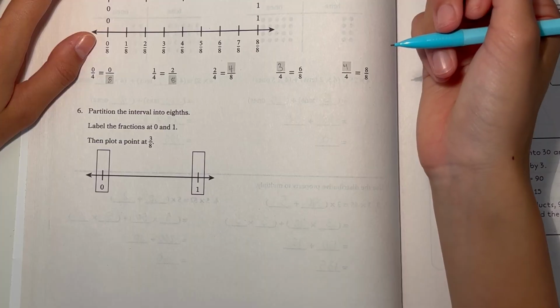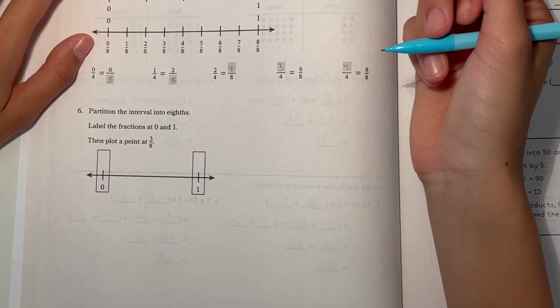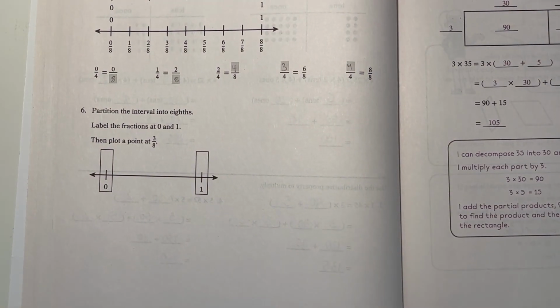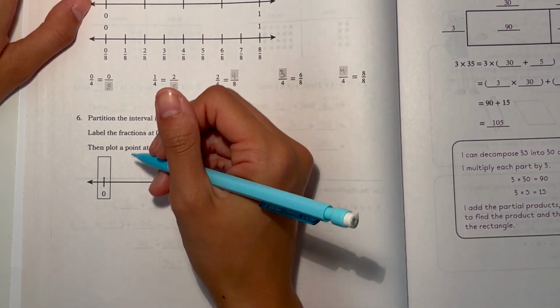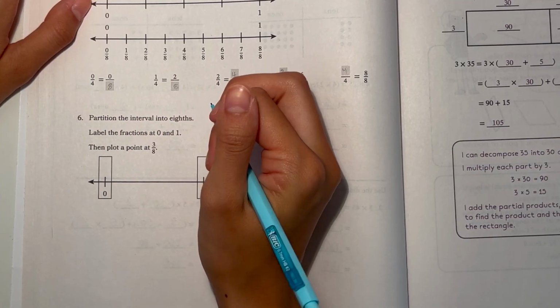Now number 6, partition the interval into eighths. Label the fractions at 0 and 1, then plot a point at 3/8. Alright, so we have eighths.